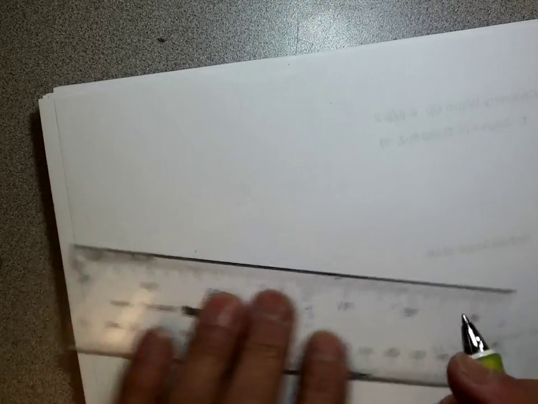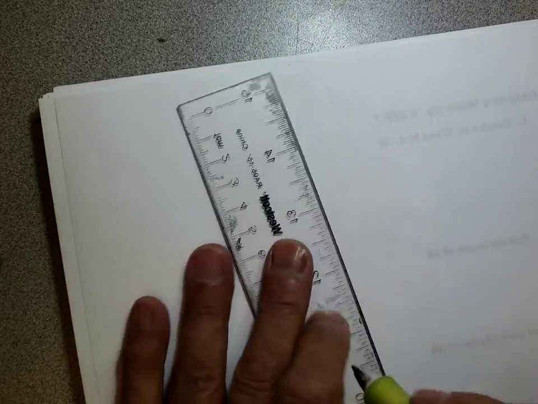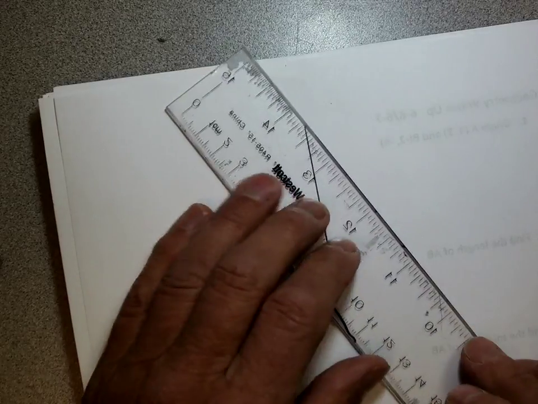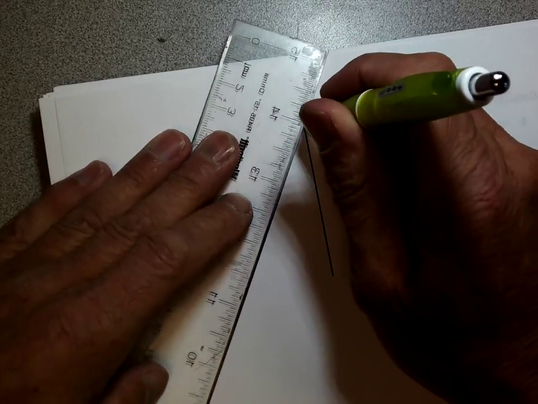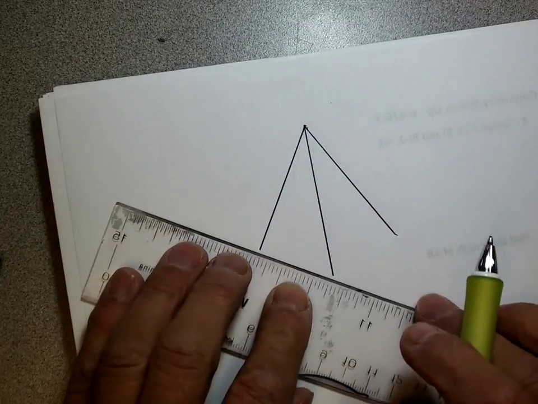Okay, I want to do one last one, and I'm going to make one up because the book isn't showing it, but watch this. Draw this, please. You may have to draw this in your journal or somewhere. I want you to draw this triangle.